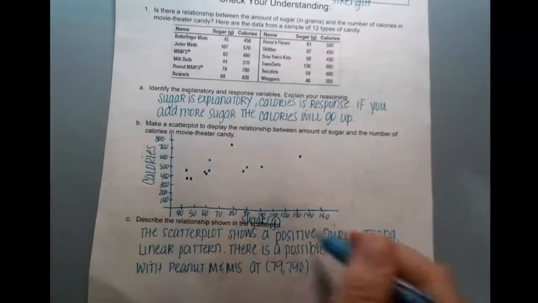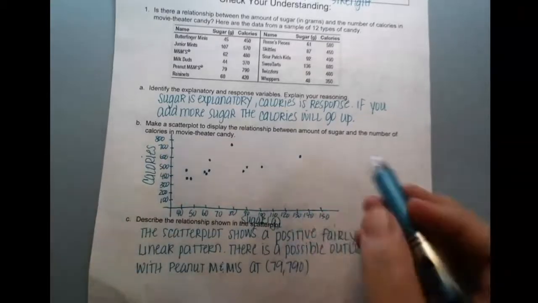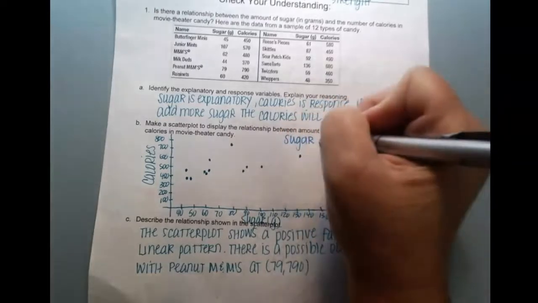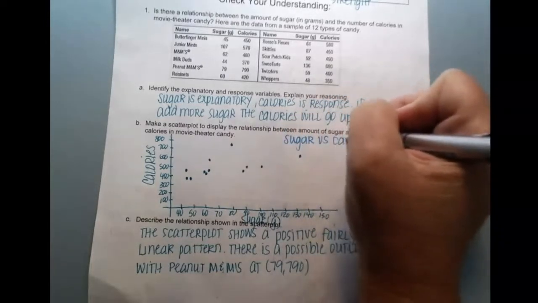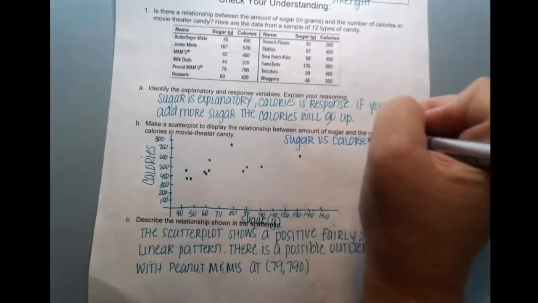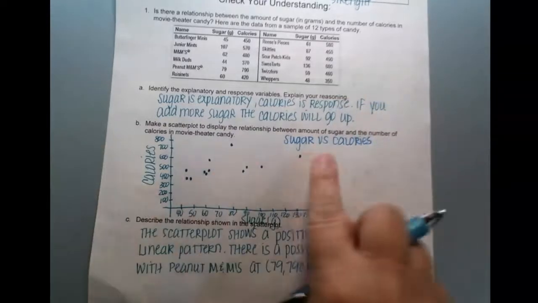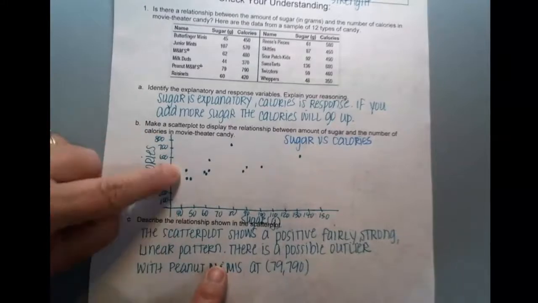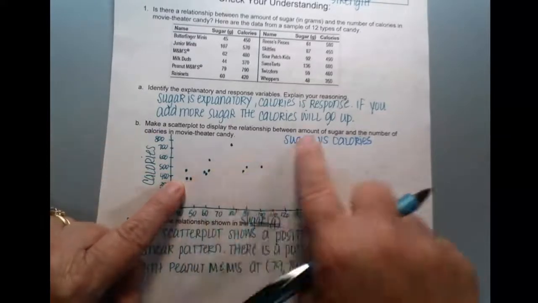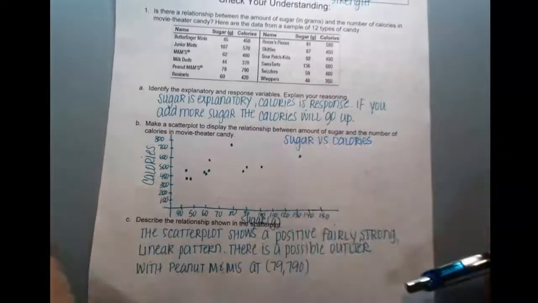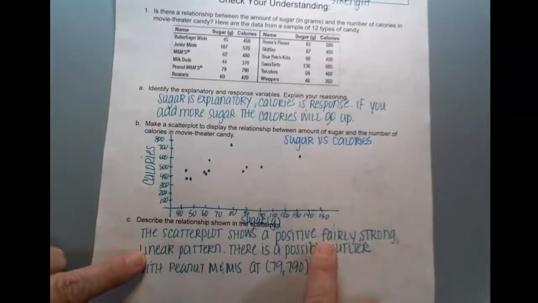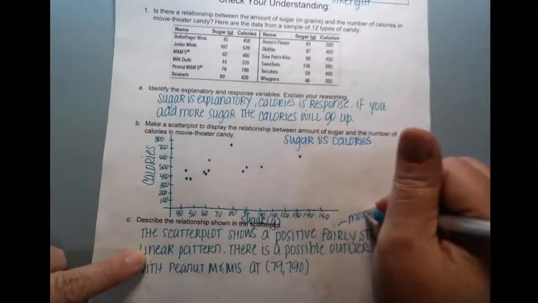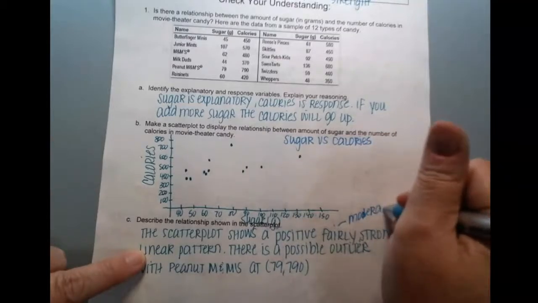And then I made my scatter plot, and I didn't title it. So let me add that. Sugar versus calories. So we are complete. Okay. And so we can see it's got a positive trend because over here, if it has less sugar, it's got lower calories and it's generally going up. So we said it had a positive, fairly strong. I could have used the words moderately strong. That would have been a good word in there, moderately.